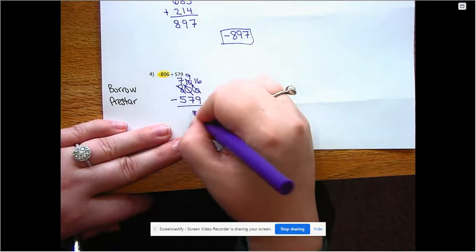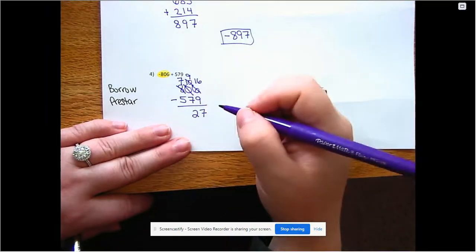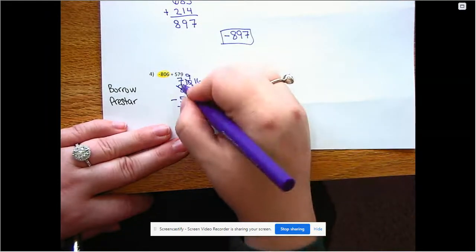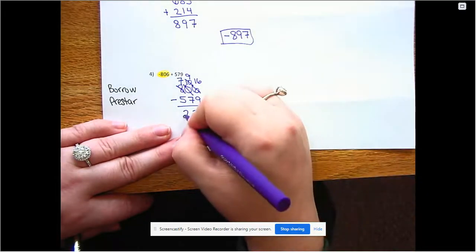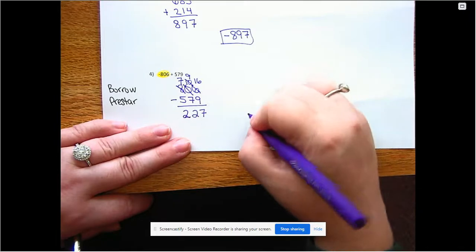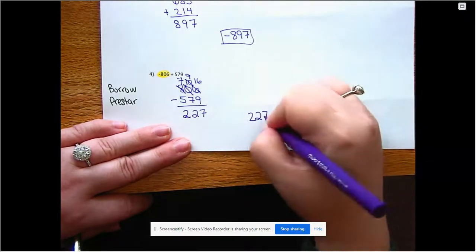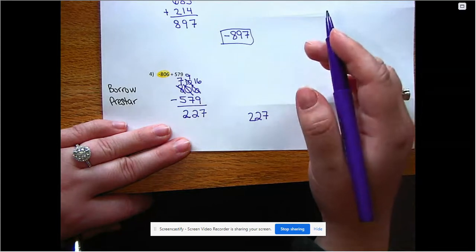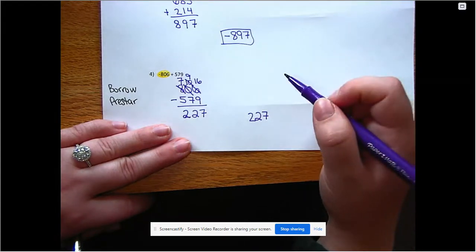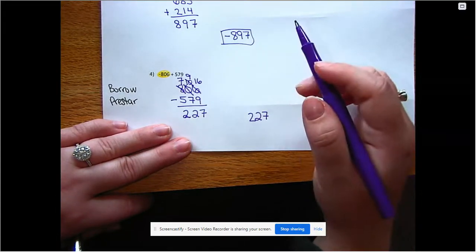9 minus 7 is 2. 9 menos 7 son 2. 7 menos 5 son 2. 7 minus 5 is 2. And now we look at the final answer. Y ahora necesitamos mirar la respuesta final. Entonces miremos el signo del número más grande.